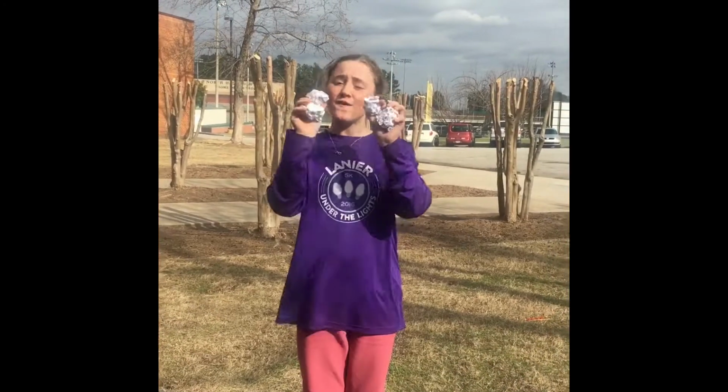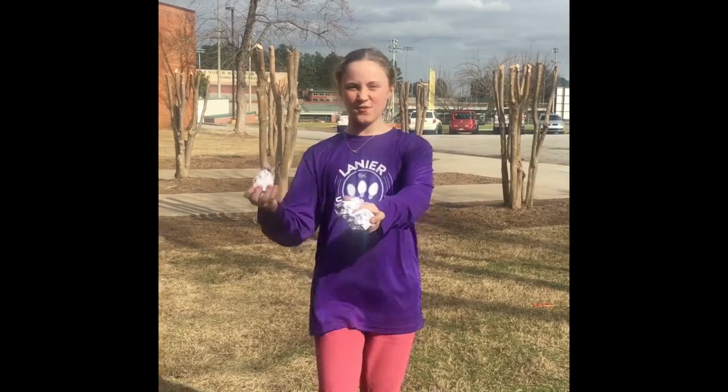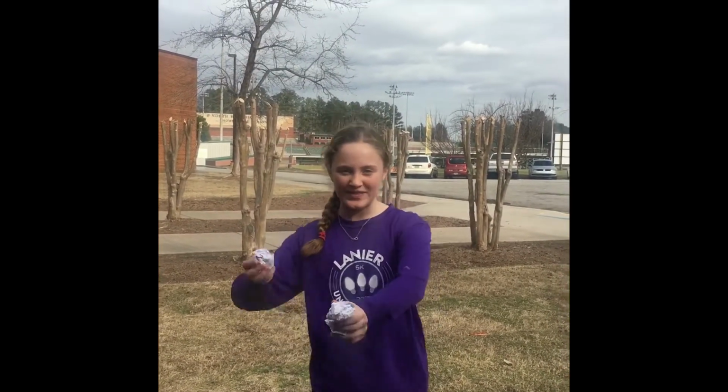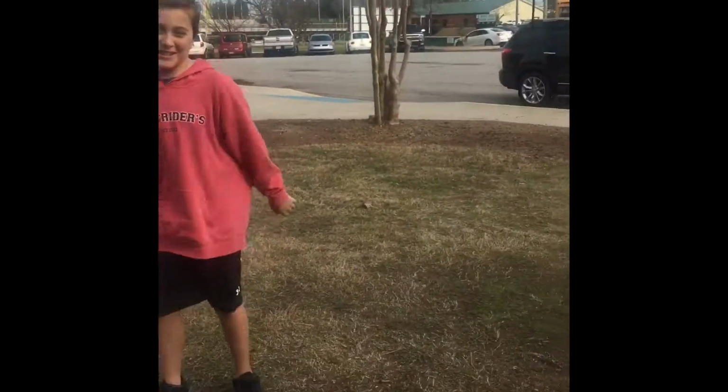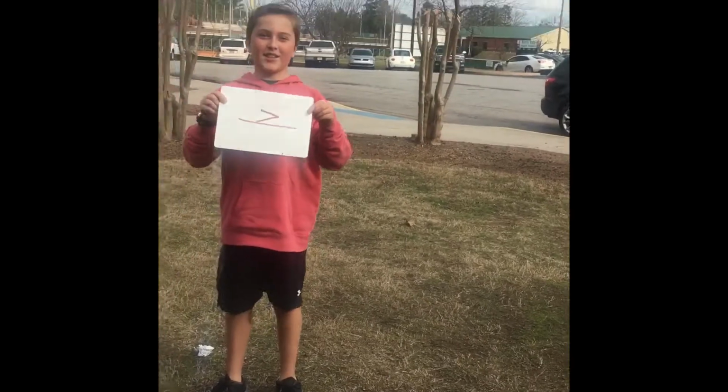Now, let's go see how much my students really know. We need at least 5 snowballs. What would be the inequality sign? If we need at least 5 snowballs, what will be the sign? I know what the inequality sign will be. It'll be less than or equal to.